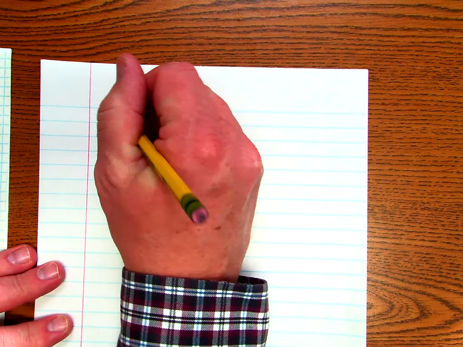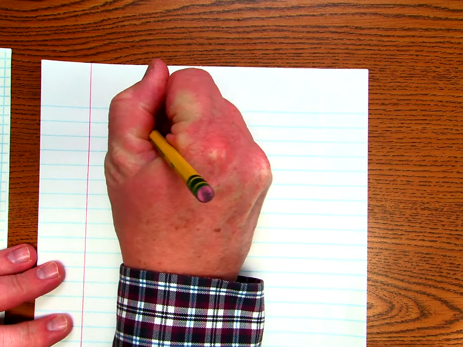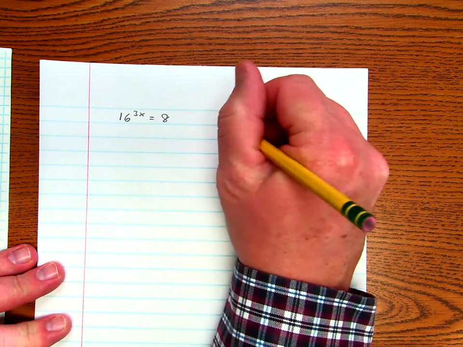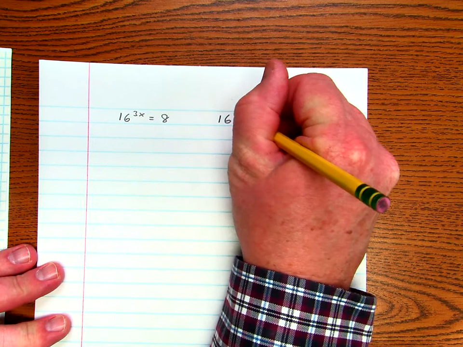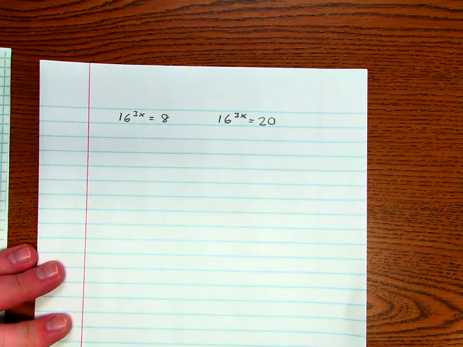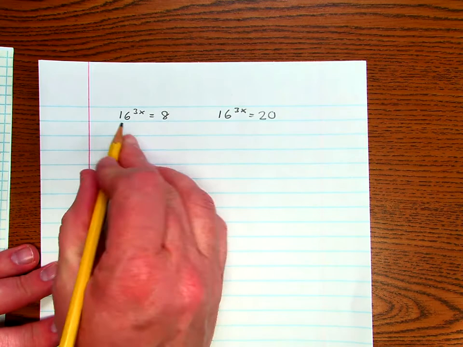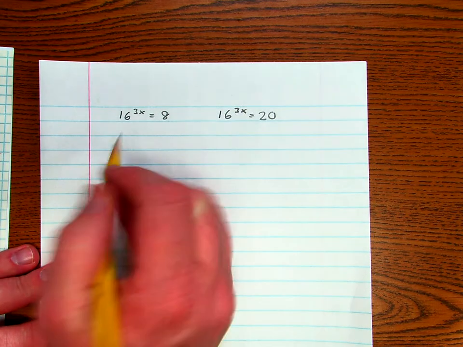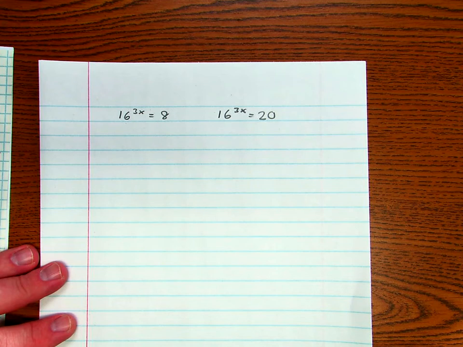Today we're revisiting solving exponential equations, except they are going to be at a slightly higher level of difficulty than what we did the first time around. All right, day one of chapter 3, we solved equations that look like this. And what we're able to do is express both sides as powers of the same base.